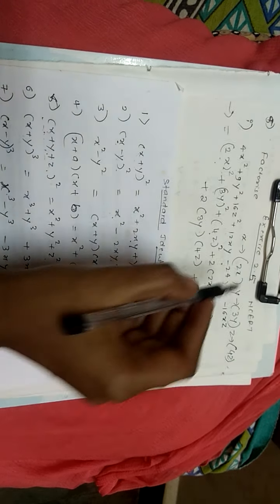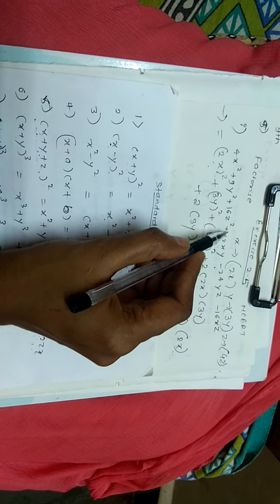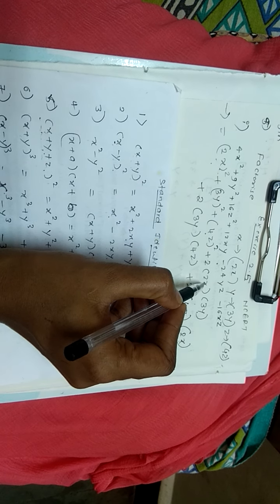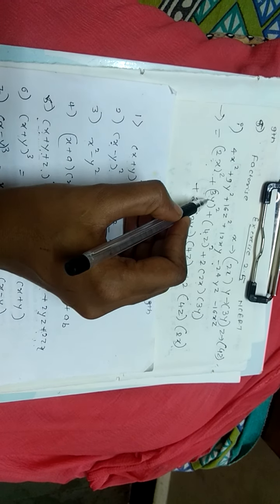These are the signs of the terms. Here both have a plus sign, so the 2 is a sign of addition, and x has a plus sign and y also has a plus sign, so don't change its signs.